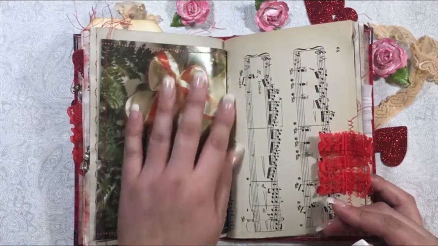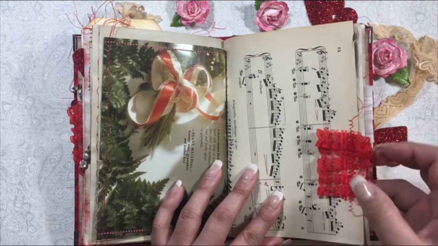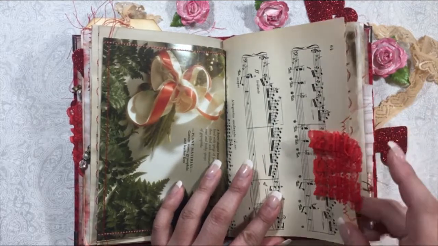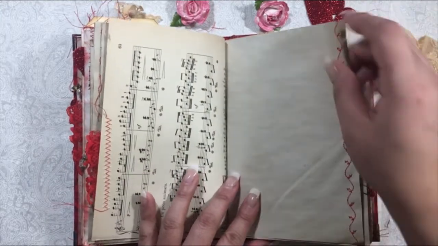The other side of the bouquet. I added a music sheet and some lace, stitched it on there. It's the first time I've stitched lace on a junk journal. Turned out pretty good.